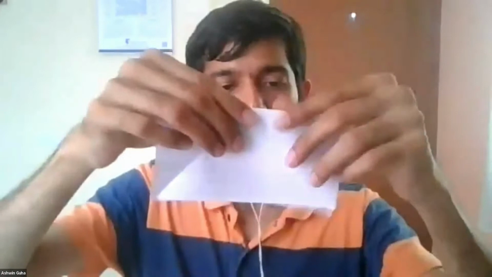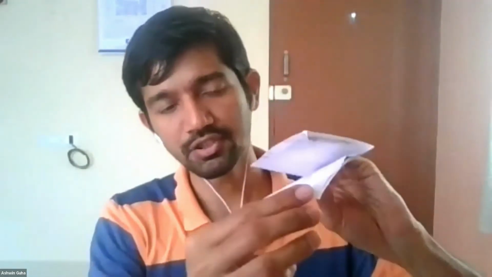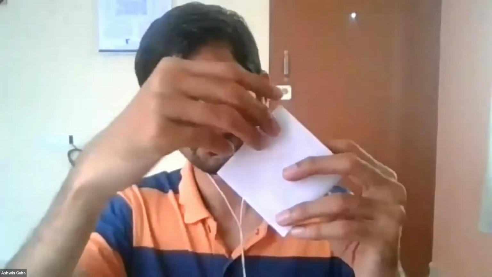Yeah. So half again. And over here, you will have this corner with 4 flaps, right? You bring this corner at the top, that is the one with the loose ends. One flap, you bring it down. The other flaps, you take it back.